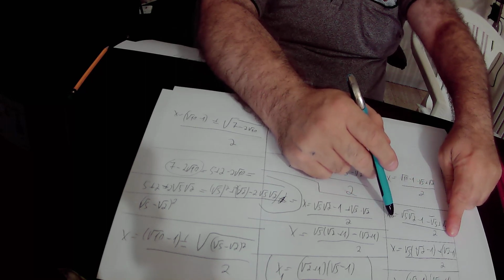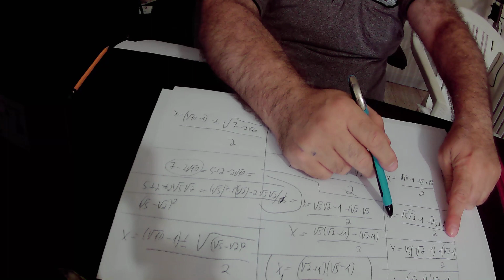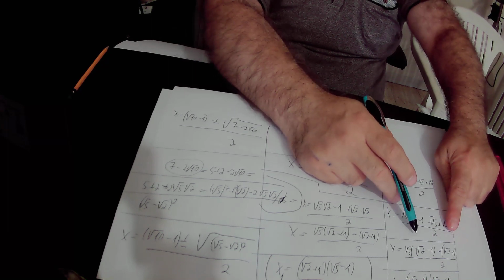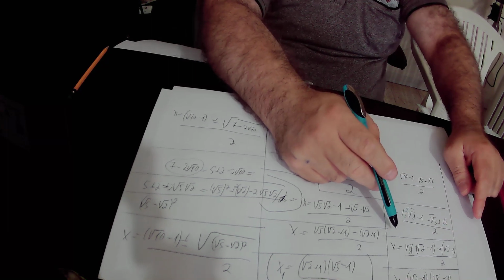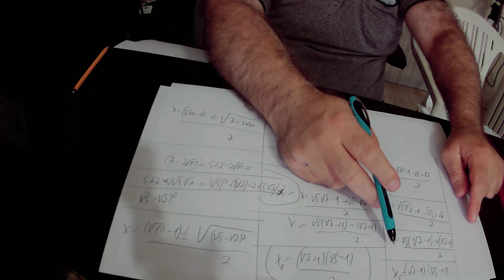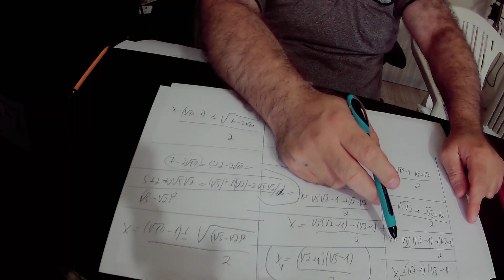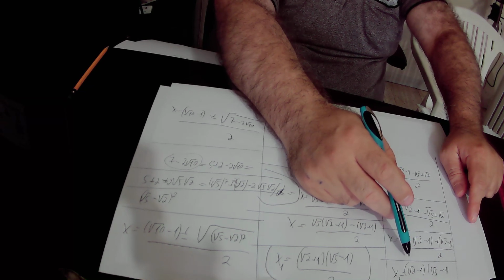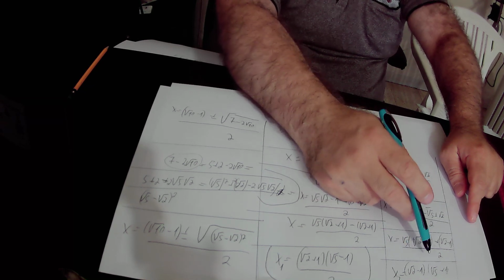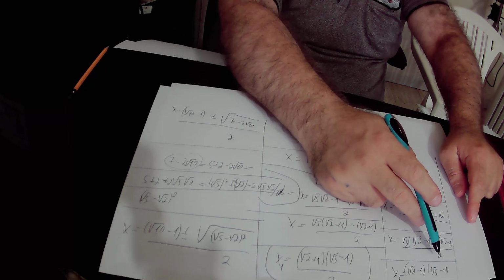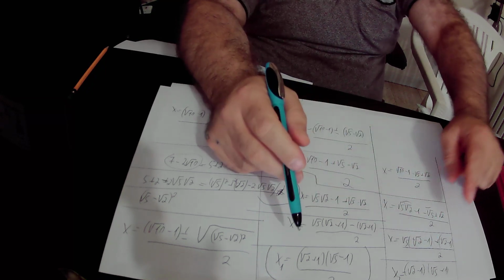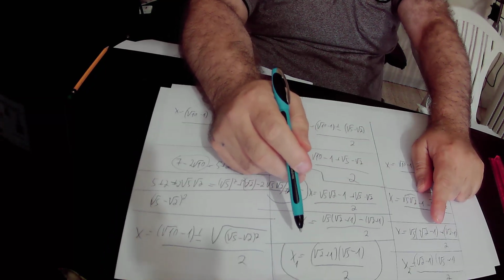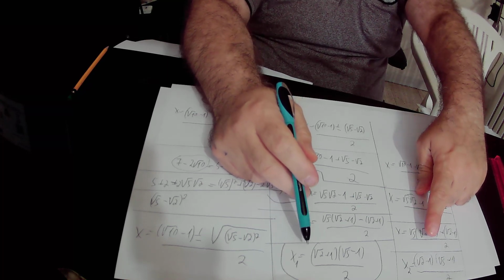And what is left is actually square root of 2 minus 1. So we took square root of 2 minus 1 as a common factor. And we found out that x2, the second solution for the quadratic equation, is minus 2 minus square root of 2 minus 1 times square root of 5 plus 1 over 2. So we have two solutions for the quadratic equation, x1 and x2.